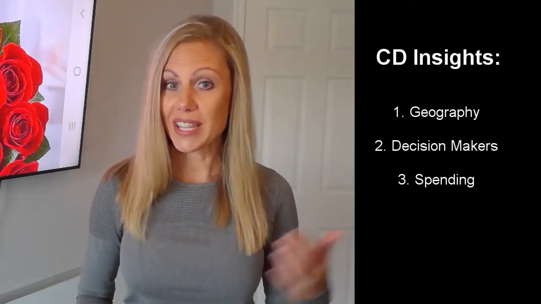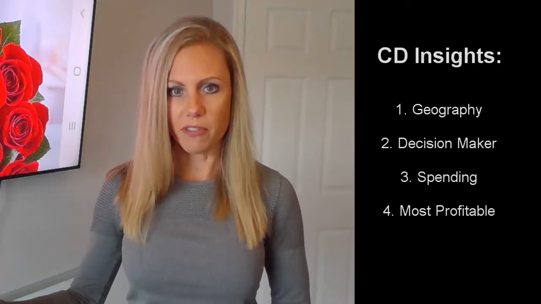Where are they coming from? Not only online resources, but what geographies are they coming from? Who are the decision makers? How much are they spending? Which ones are most profitable? Your customer database is going to be your number one resource for giving you the most insights into what's working and who's it working for.